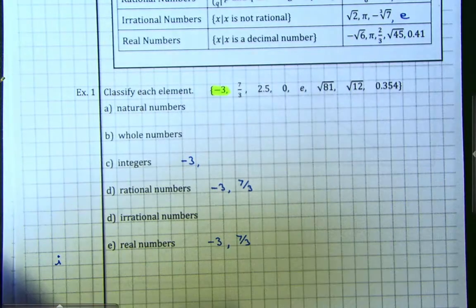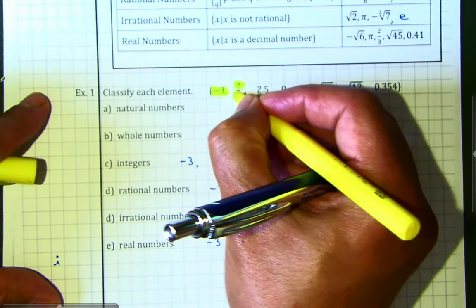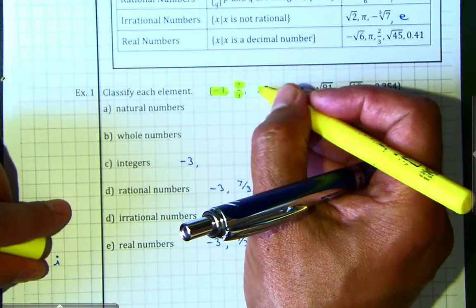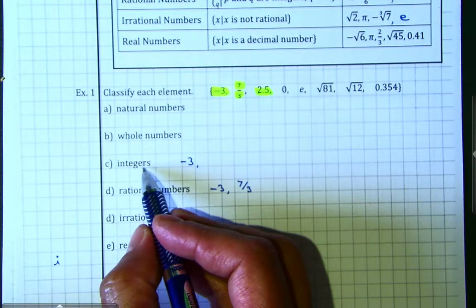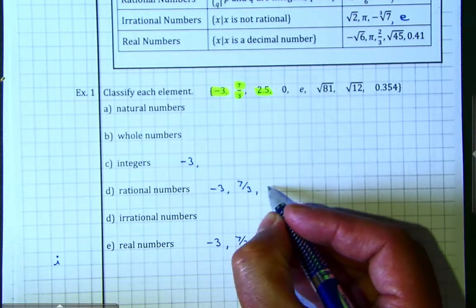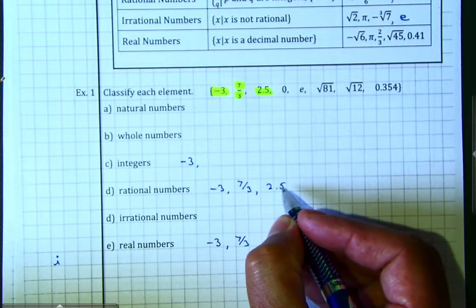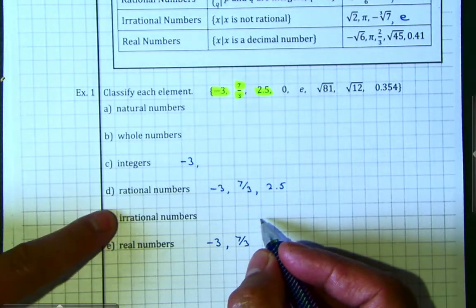So let's say 2.5. 2.5 is not a natural number, it's not a whole number, it's not an integer. It's a rational number. So therefore, it's not irrational, but it is real.